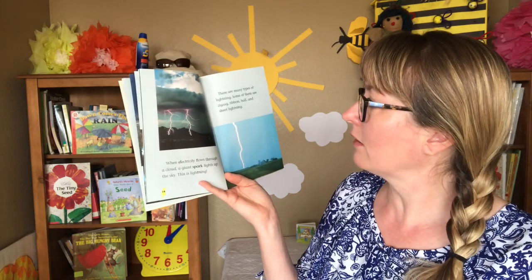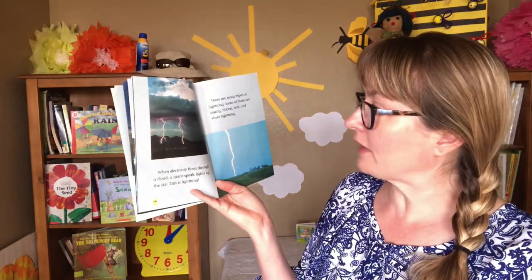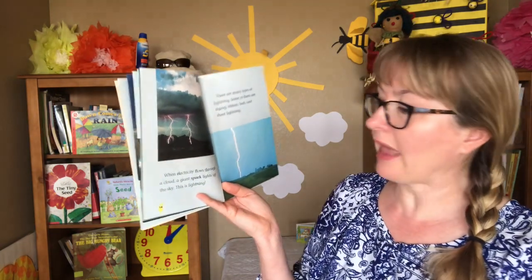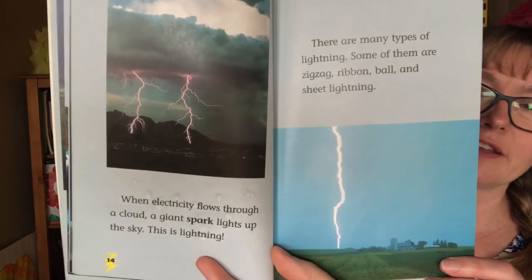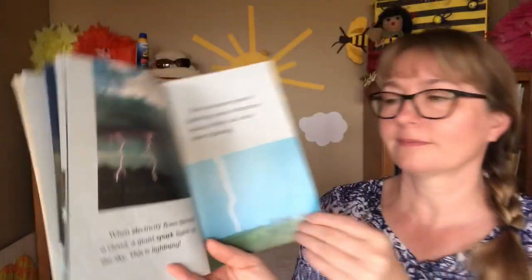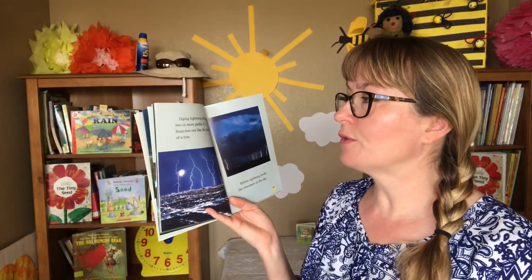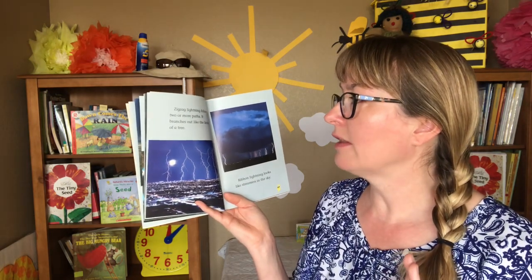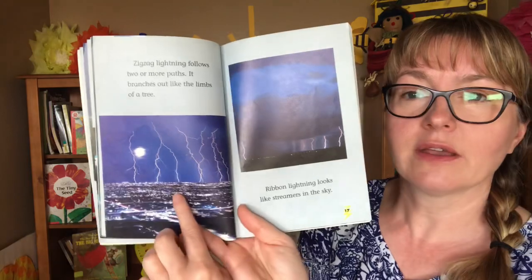This is lightning. There are many types of lightning. Some of them are zigzag, ribbon, ball, and sheet lightning. Look at the different types of lightning. Zigzag lightning follows two or more paths. It branches out like the limbs of a tree.